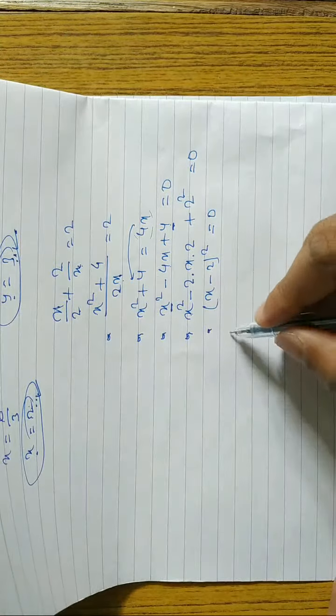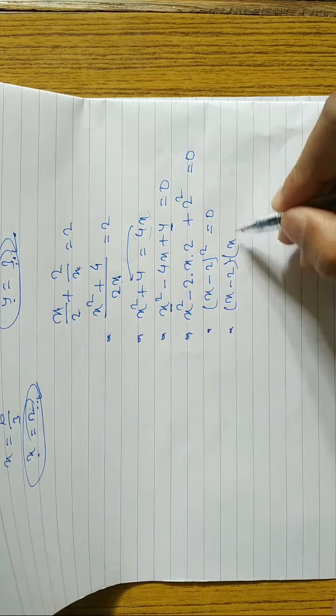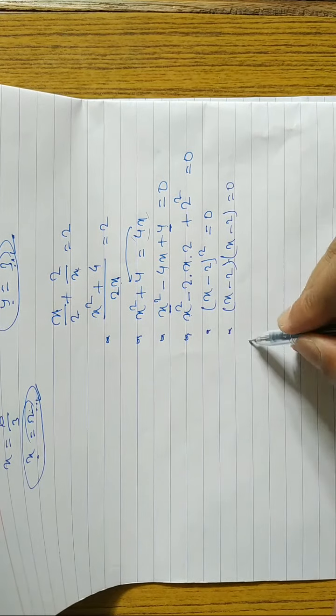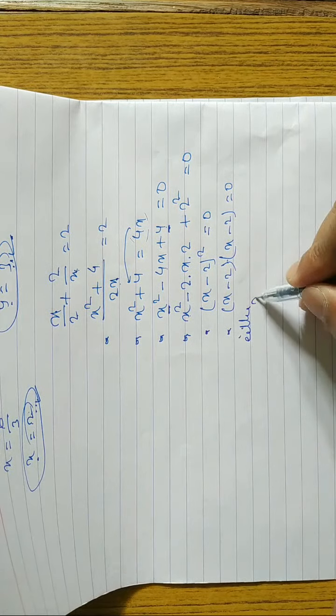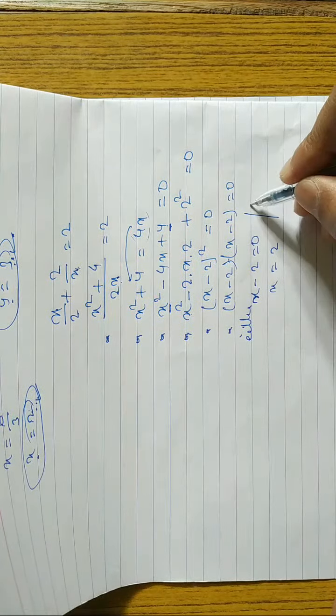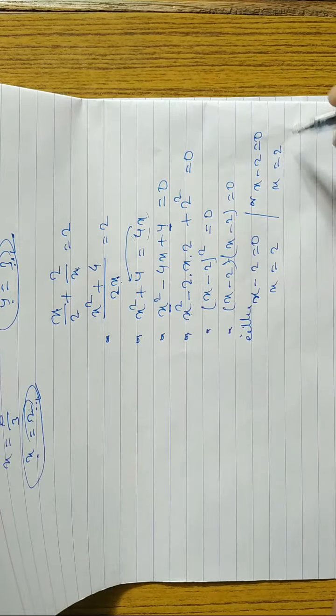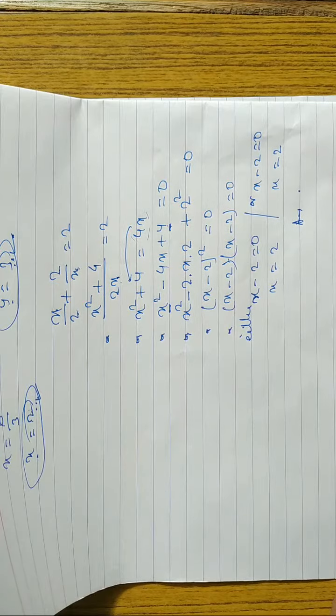After this, we can write x minus 2 and x minus 2 is equal to 0. Either x minus 2 is equal to 0, so x is equal to 2, or x minus 2 is equal to 0, so x is equal to 2. Hope you understand this video.